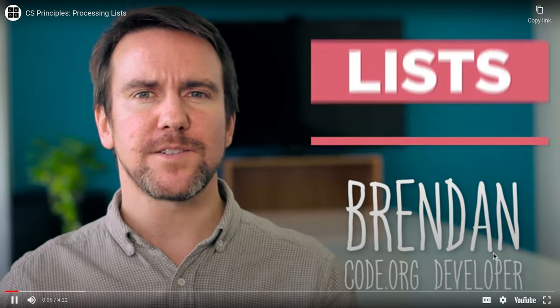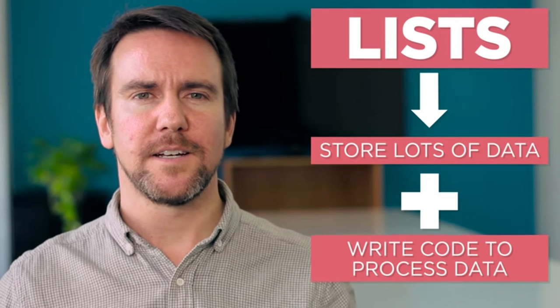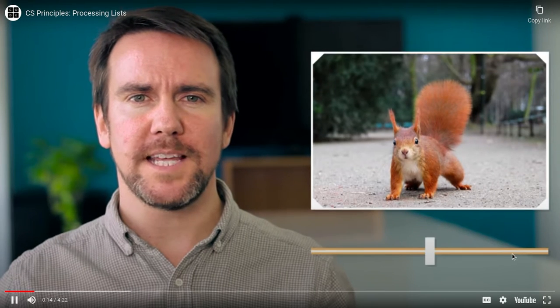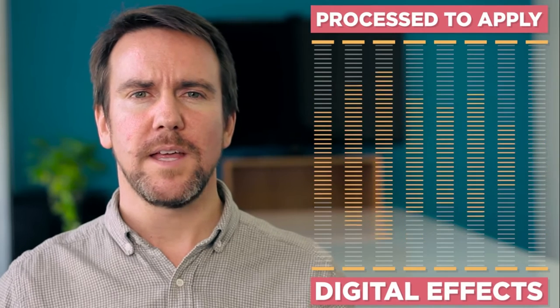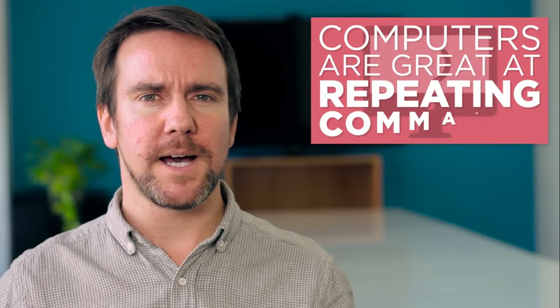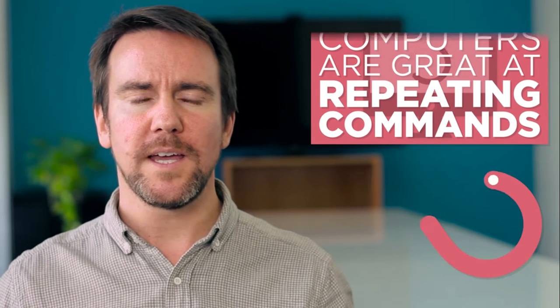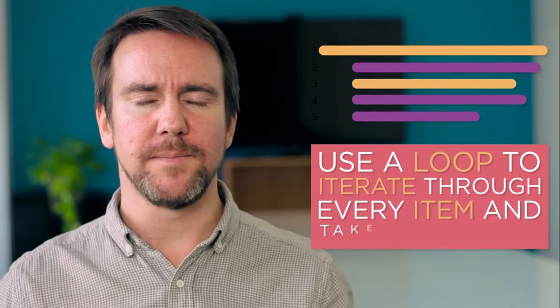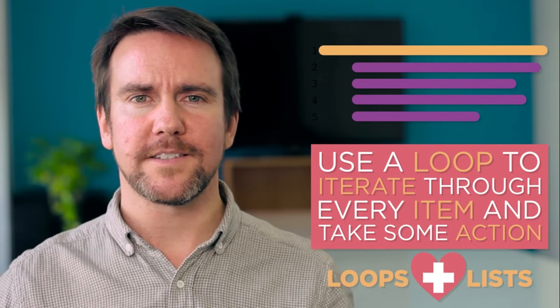With lists, we can begin to store lots of data, and we can also think about writing code to process that data. For example, a list of the pixels in an image can be processed to change their colors to give the image a unique filtered look. A digital song file is actually just a list of waveform samples and can similarly be processed. We know that computers are great at repeating commands in the form of loops. So when we want to process every item in a list in a similar way, we can use a loop to iterate through every item and take some action with it. Let's look at how we use loops to process lists.